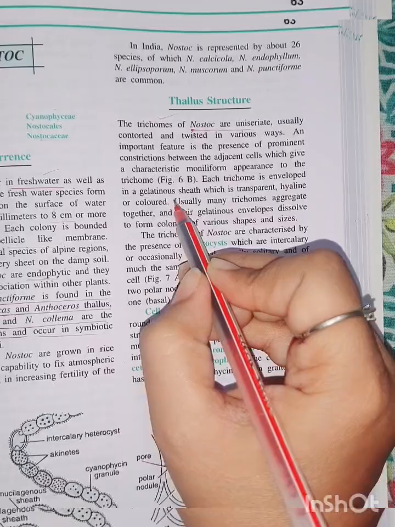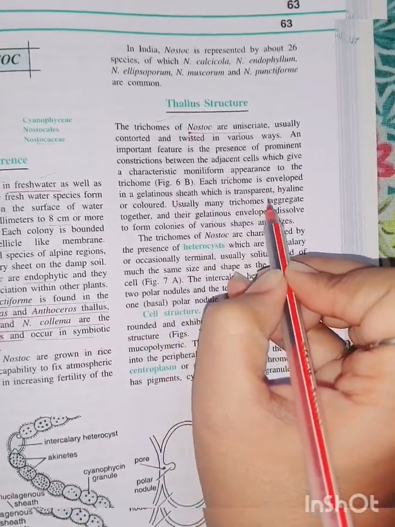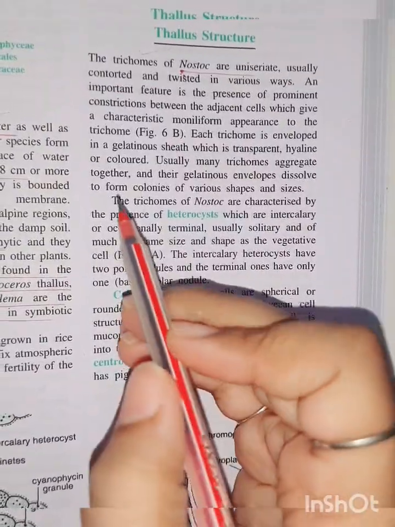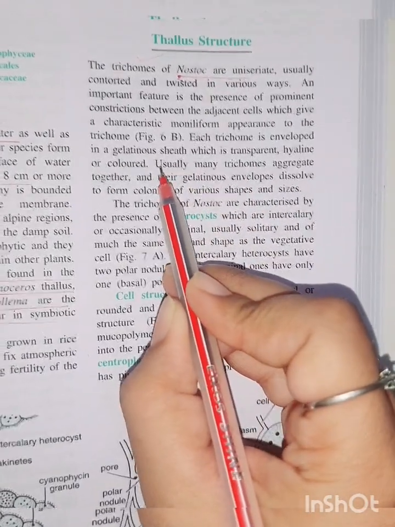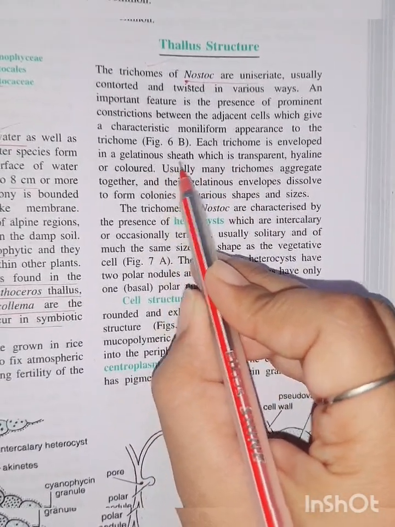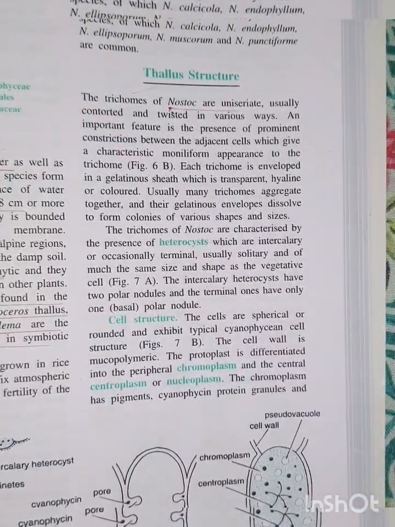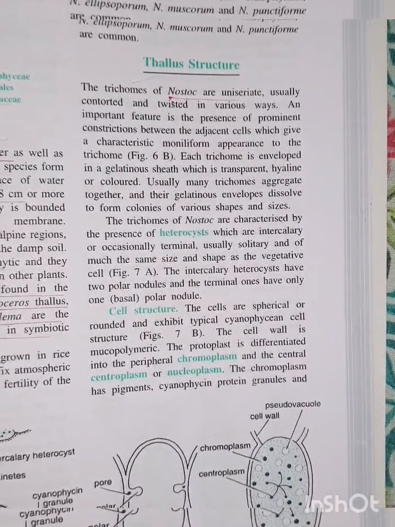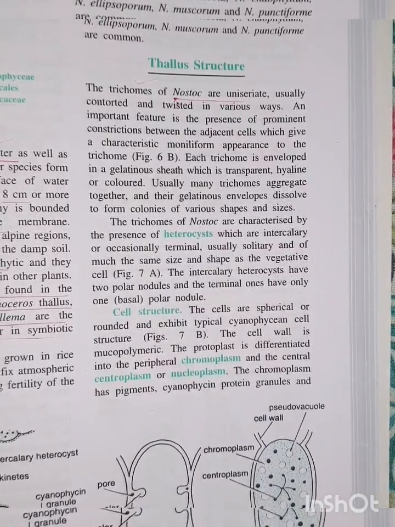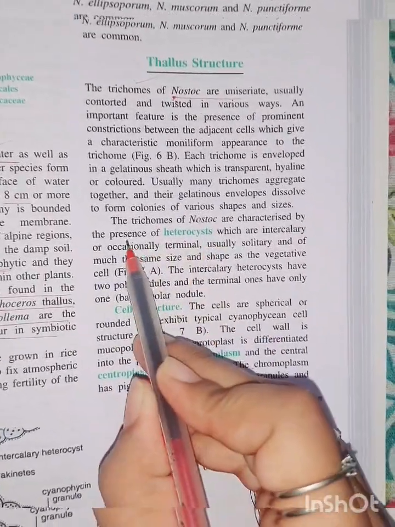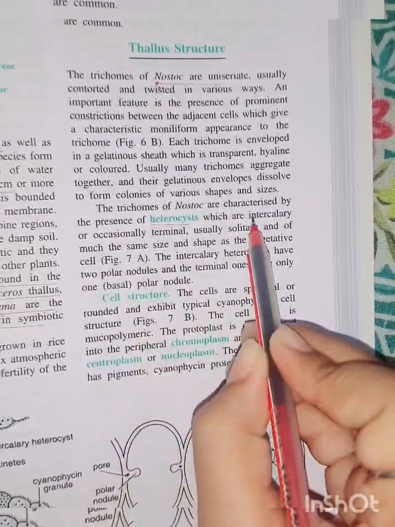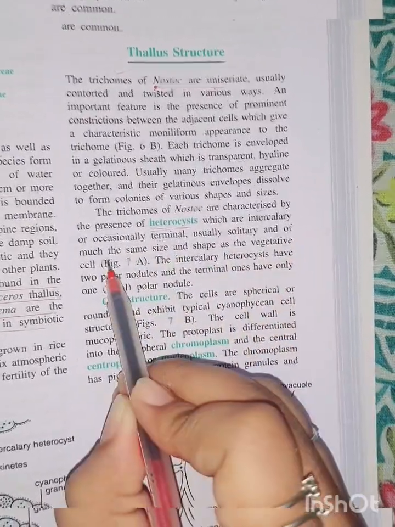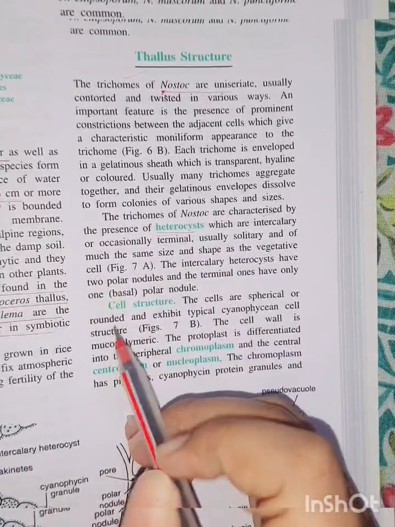Each trichome is enveloped in a gelatinous sheath which is transparent, hyaline or colored. So each trichome is enveloped by a jelly-like sheath which is transparent. Usually many trichomes aggregate and the gelatinous envelopes dissolve to form colonies of various shapes and sizes. Then trichomes of Nostoc are characterized by the presence of heterocysts, which are intercalary, occasionally, very occasionally terminal, usually solitary and much the same size and shape as normal vegetative cells.